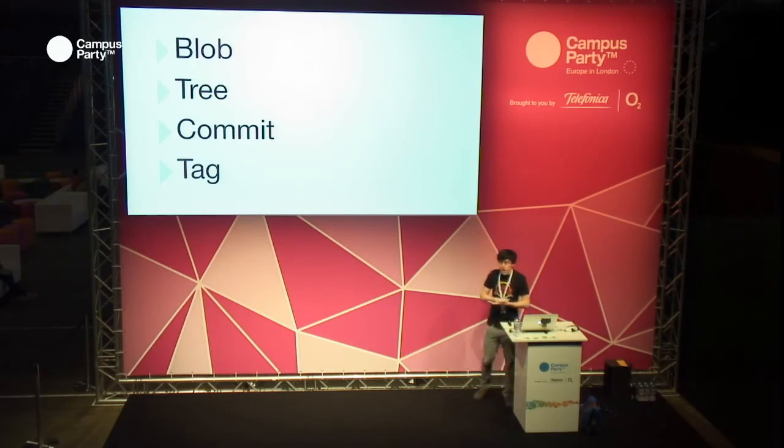We have 4 types of objects in Git. So far, we've looked at blob. Blob stands for any binary file. So in our case, they're just text, but they could be images, they could be videos, they could be CSS files, HTML, C code, headers, whatever. Actual content is stored in a Git object that's called a blob.